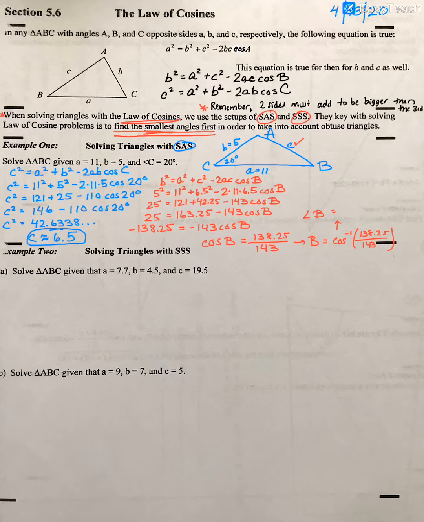Remember, cosine inverse is going to be using the second function of the cosine button, 138.25 divided by 143. My calculator says 14.8090775. I'm going to round that to one decimal place again. So this is 14.8 degrees. And now we have found angle B. Home stretch. We've got the easy part.